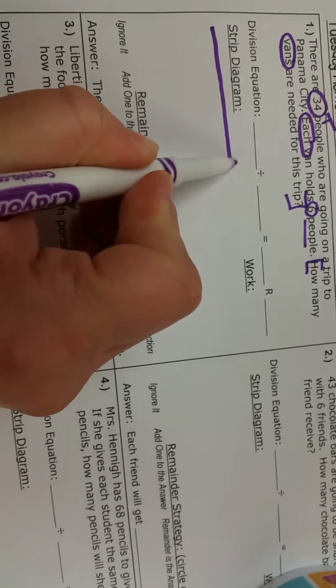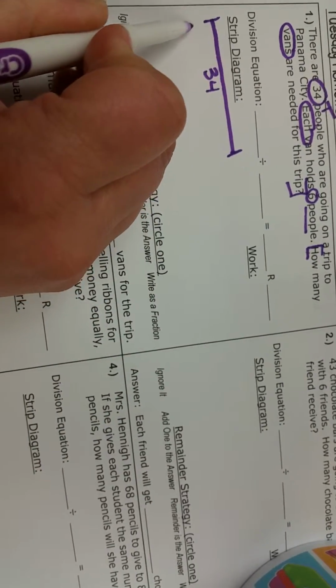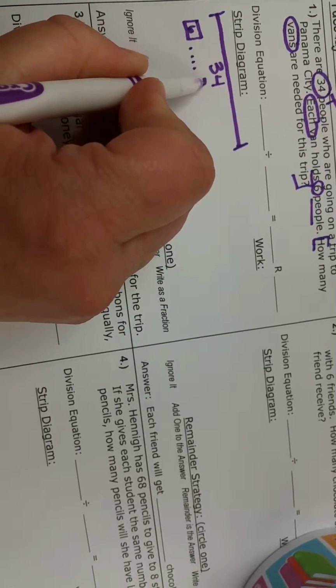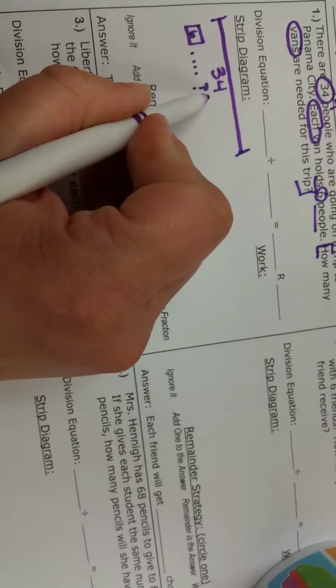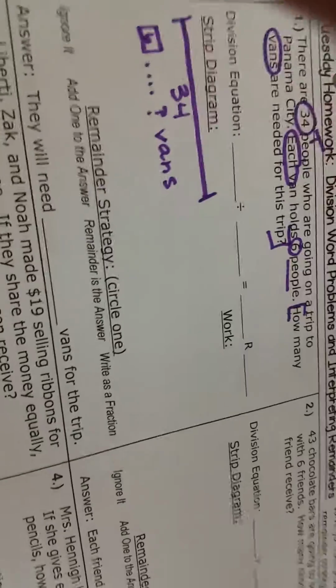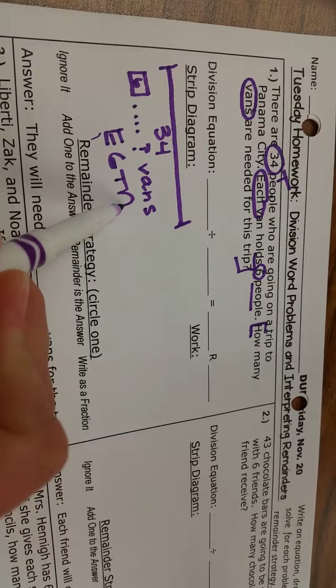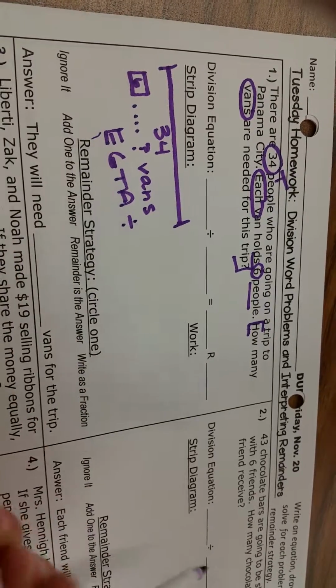I have a total of 34 people and I know that each van holds 6 people, but I don't know how many vans to draw, so I'm going to put a question mark, and I'm going to put vans because I don't know how many vans to draw. Remember, each one of these squares represents a van. This picture is representing equal groups take apart, which tells me I'm going to divide.